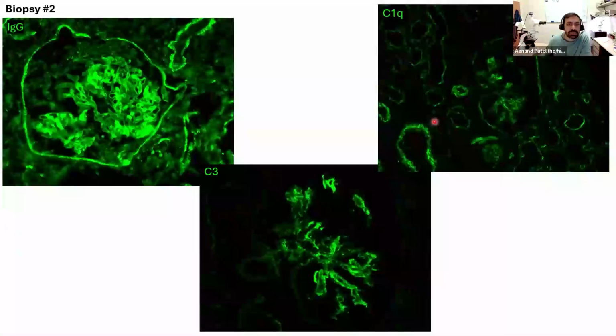I didn't have immunofluorescence images for the previous biopsy, but I do have it for this biopsy, at least for a few of the targets that we stain for: IgG, C3, and C1q. And we're seeing strong staining with immunoglobulins and complement. And we're also seeing some widespread extraglomerular deposits in tubular basement membranes and vessels, especially in that C1q image. So all of that is strongly supportive of that clinical history of lupus nephritis.